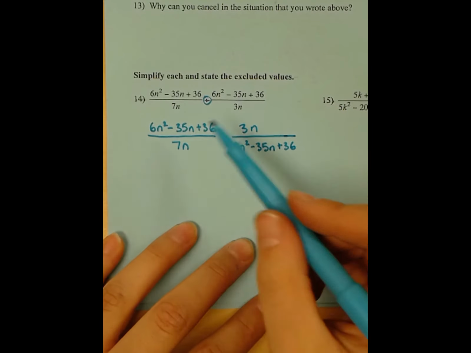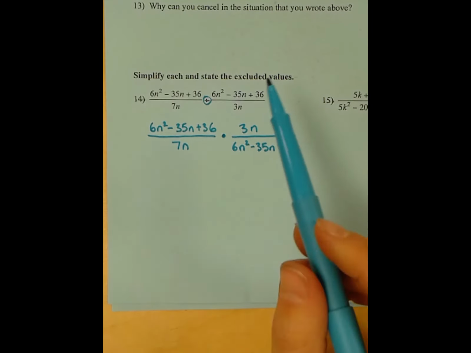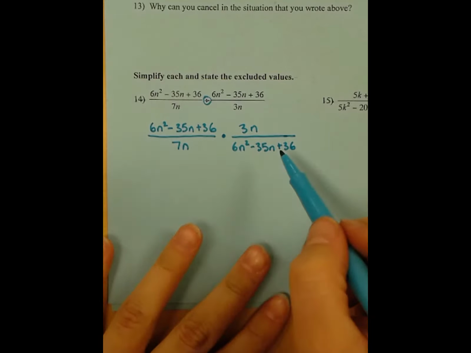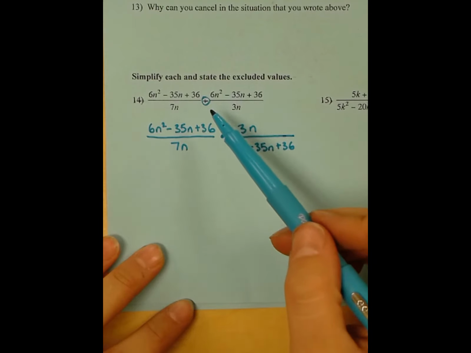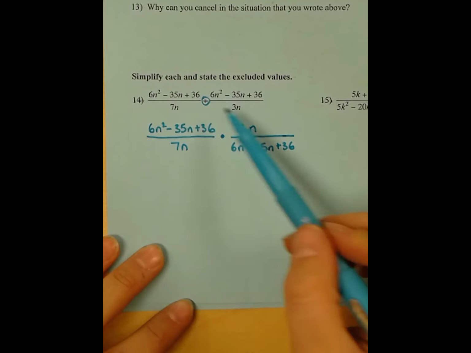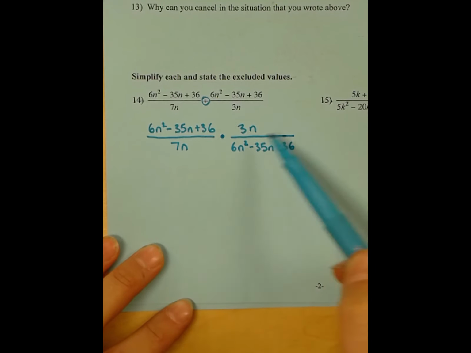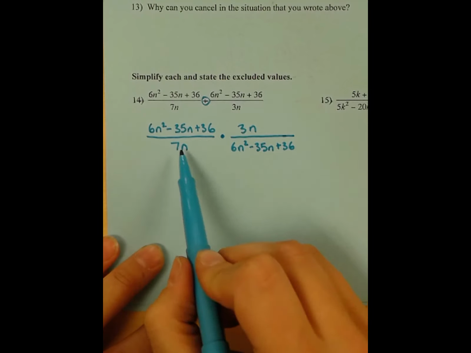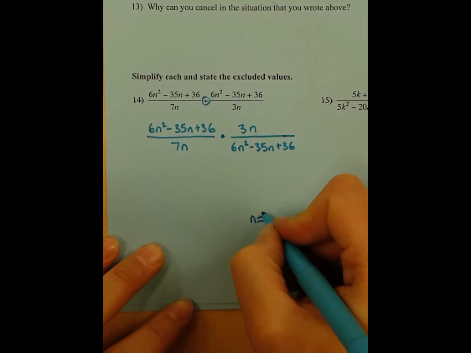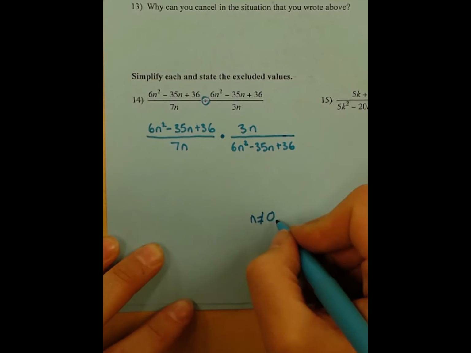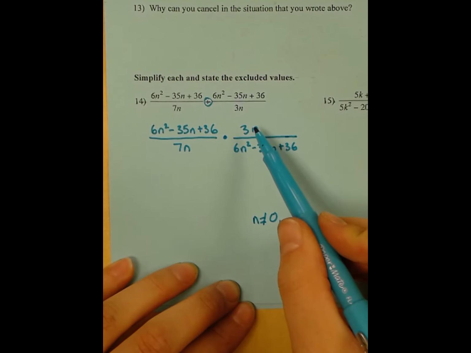Okay. Because now I have straight multiplication on top and bottom, I can go ahead and cancel things that are the same. Before I cancel, I'm just going to write down my excluded values. So remember, with division, from the original fraction I'm checking both denominators, but now once I flipped it, all of a sudden the numerator became the denominator. And so really with division I'm checking bottom, bottom, top. So here I know n cannot equal 0. This one, we're going to choose to factor that first, and this one I also know n cannot equal 0.